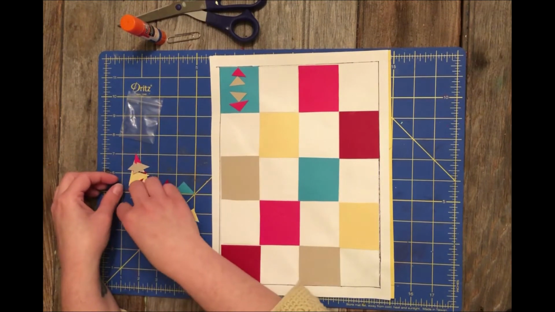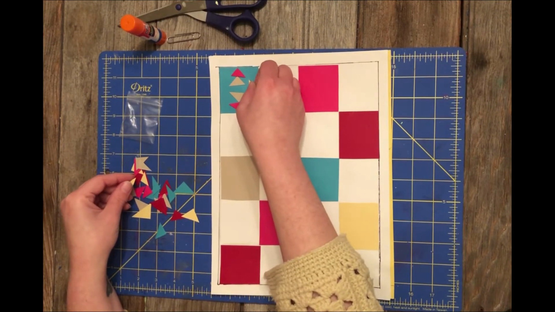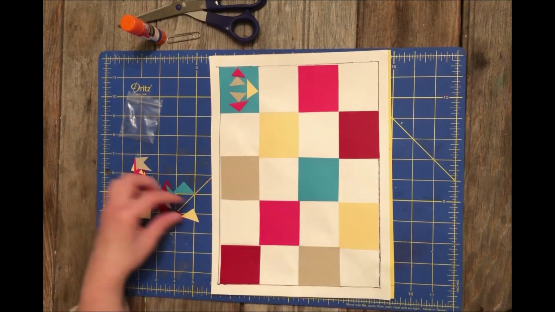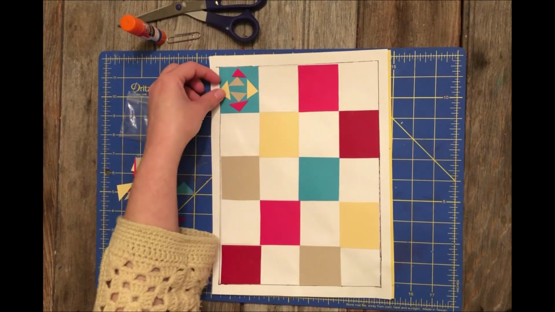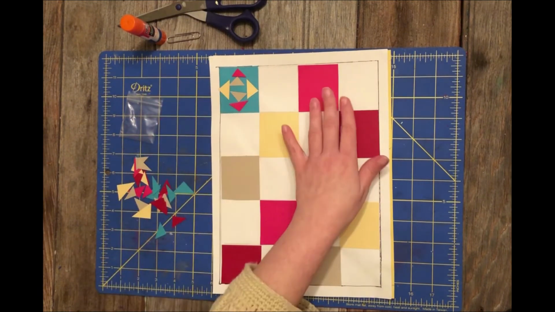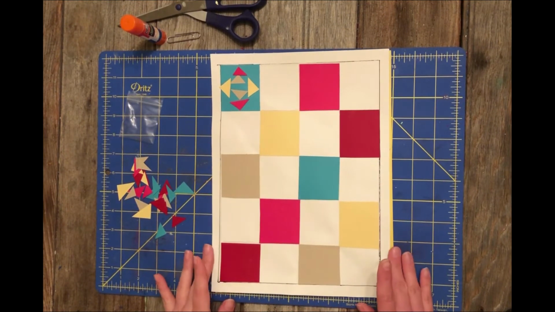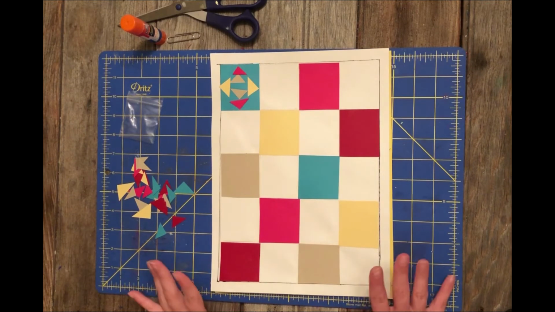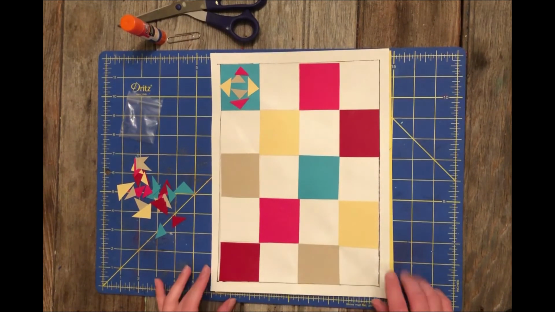So each section of the colored paper is what we're going to do these kind of block designs in. So I made my little quilt pattern here. And then I would do one in the next colored square and so on and so on. After you've glued down your quilt pattern, then we're going to start drawing our story inside of the blank spaces.